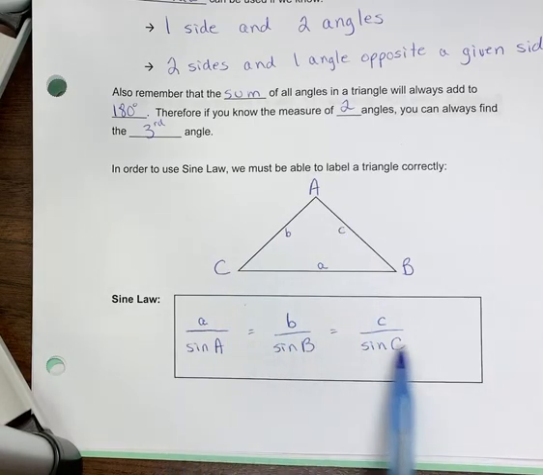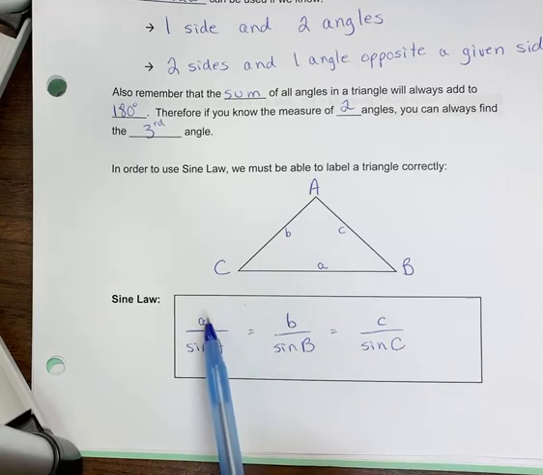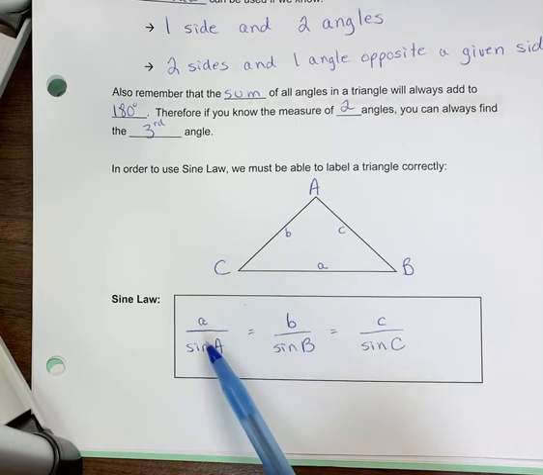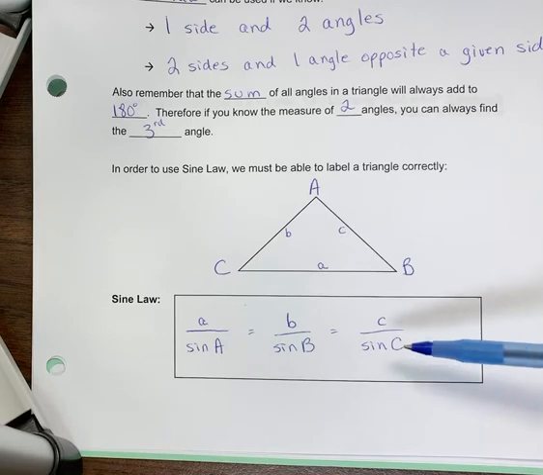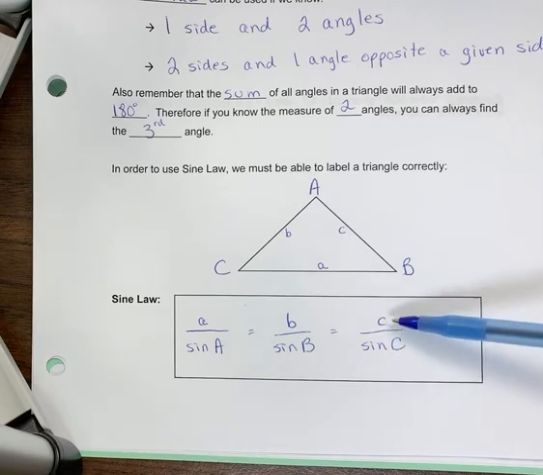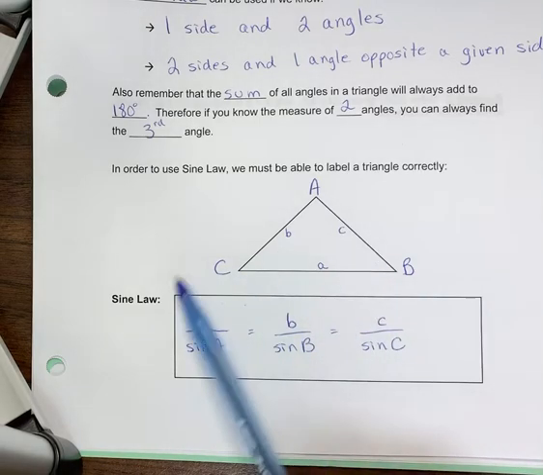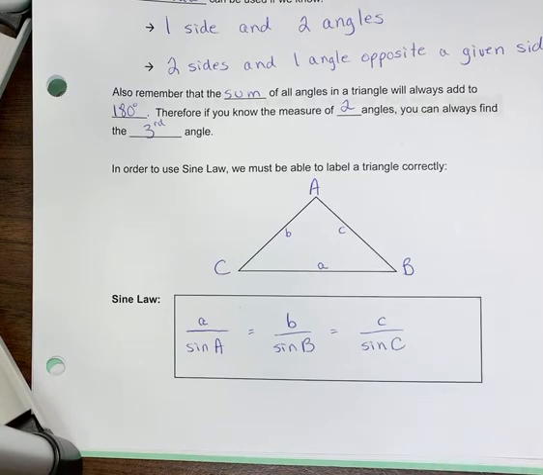So what does sine law look like? It's all about ratio. So you would have a over sine A. So the side over the sine of the angle equals b over sine B, c over sine C. This is how we write out the formula. In case you ever were looking this formula up somewhere else, it can actually be flipped completely upside down and have the angle over the sides all the way through. But this is how you're going to see us use it in class.